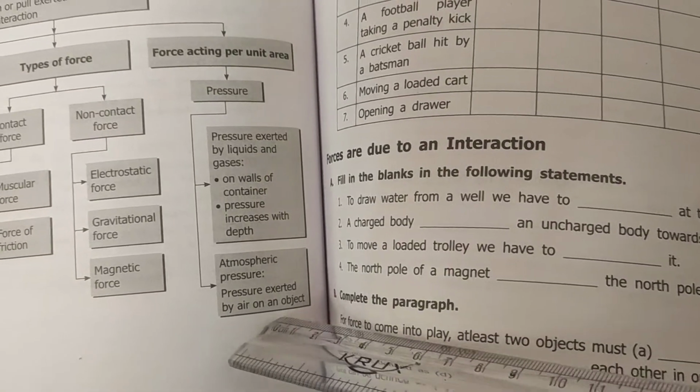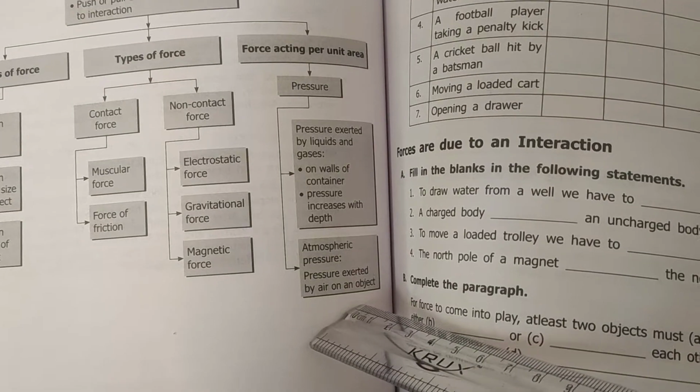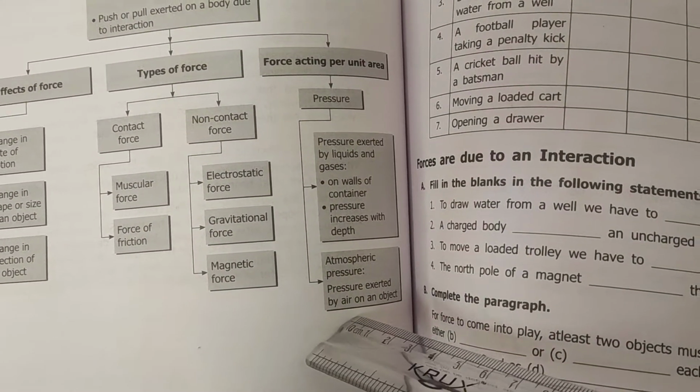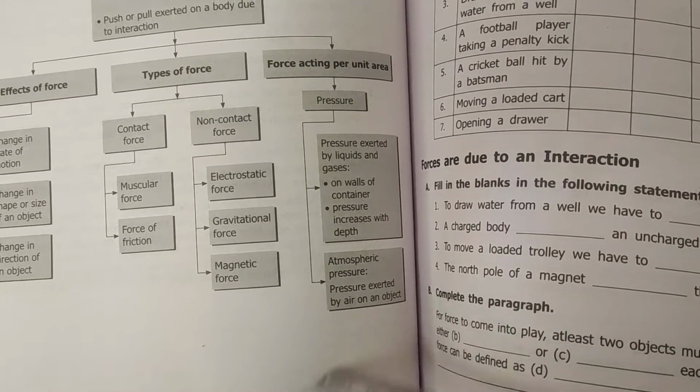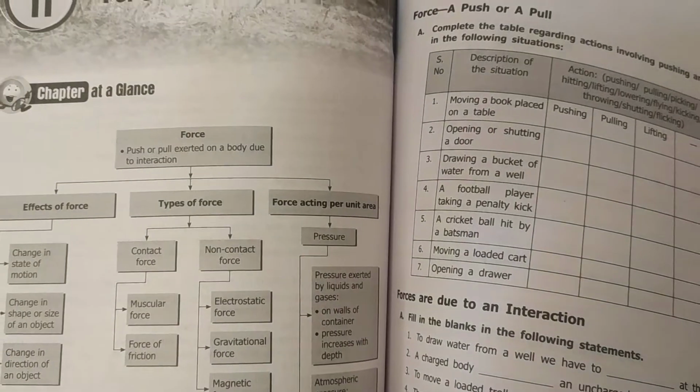We are able to suck juice from a straw due to atmospheric pressure only. We are able to draw liquid into a syringe due to atmospheric pressure. So there are different day-to-day examples of atmospheric pressure.